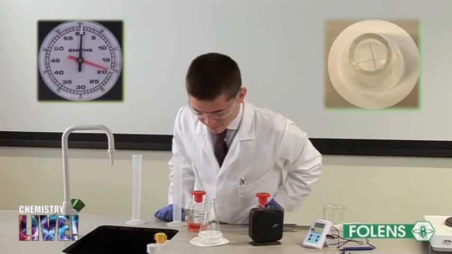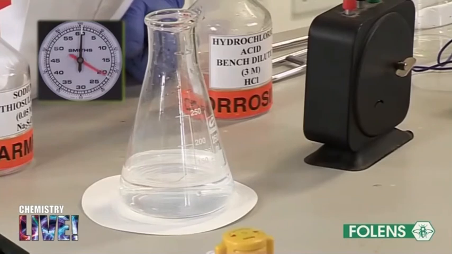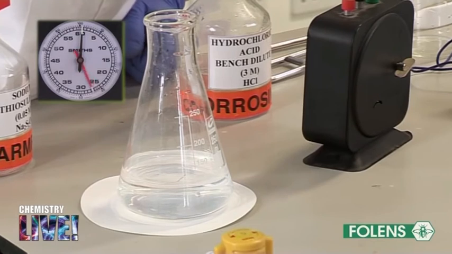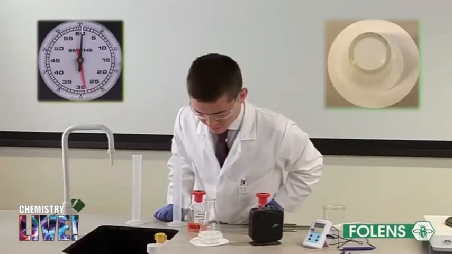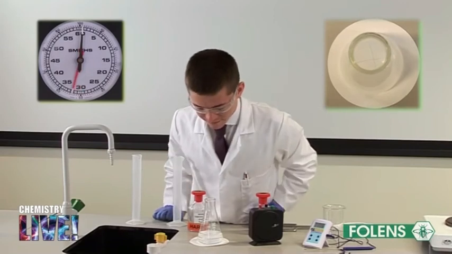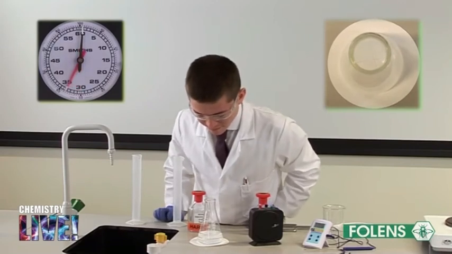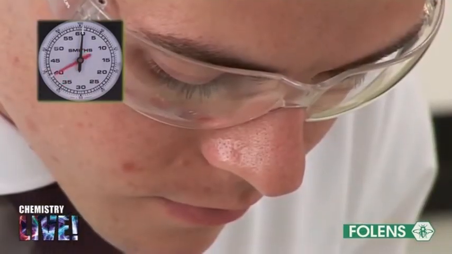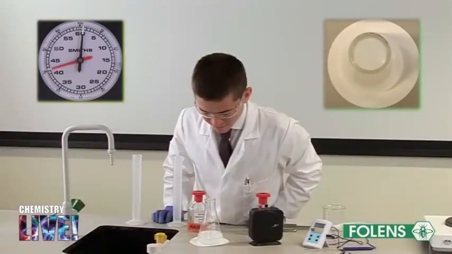Now as those two chemicals react, it's actually going to make a precipitate, an insoluble solid within that conical flask, and it makes it go cloudy. So you can start to see it's going a little bit cloudy and the cross is becoming harder to see. So you keep watching until the cross is no longer visible. And at the point that the cross is no longer visible, then we stop the stopwatch.